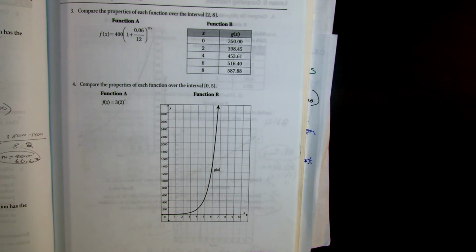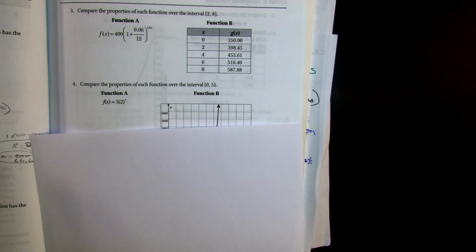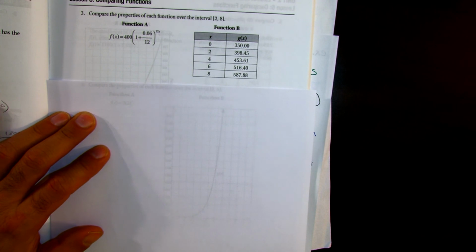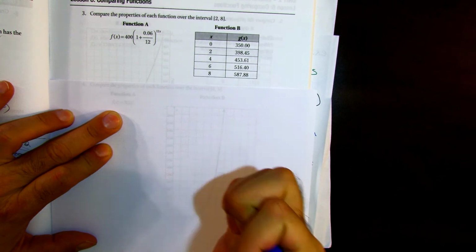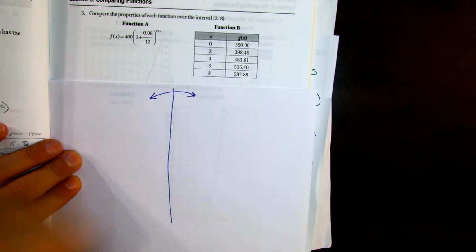Okay, here we go. So if we're looking at number 3, first off, it might be helpful to just get your paper kind of ready for this. So I'm going to put a line down this. Because remember, we're comparing these two functions. We have to compare them.